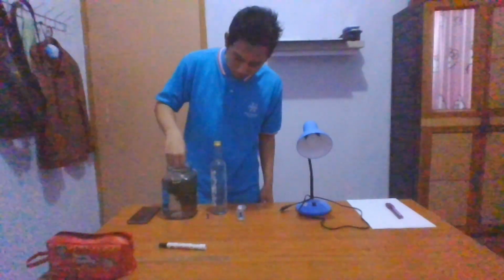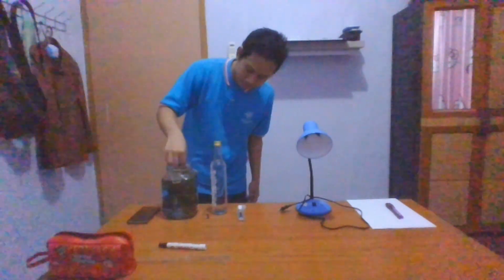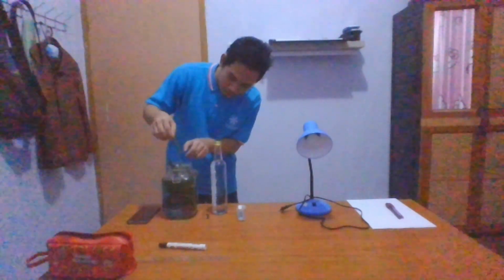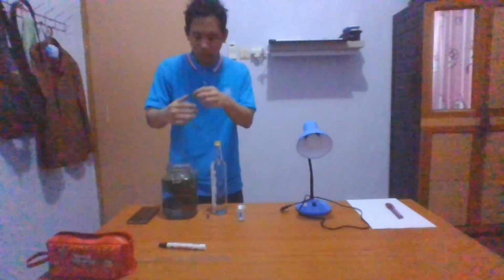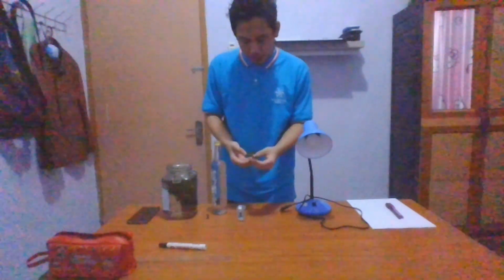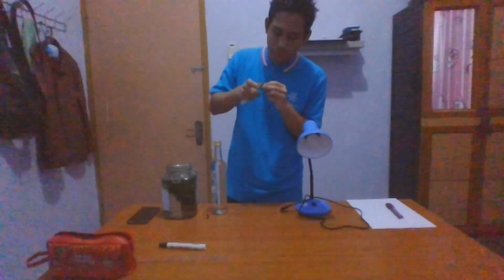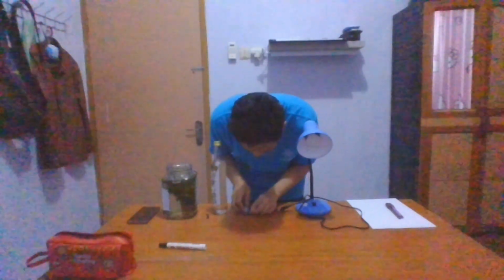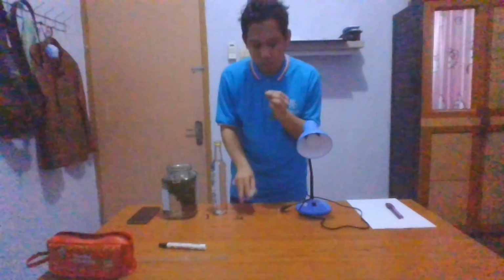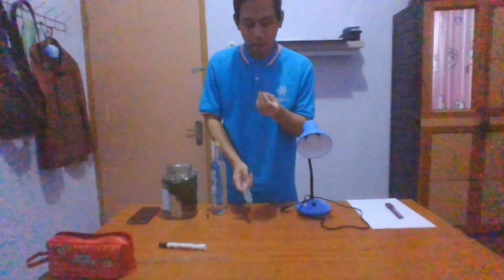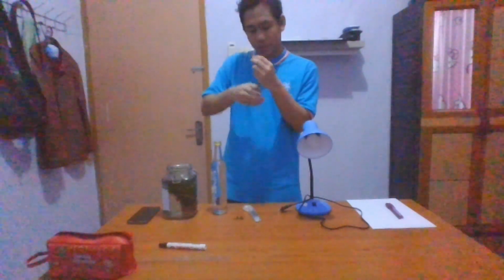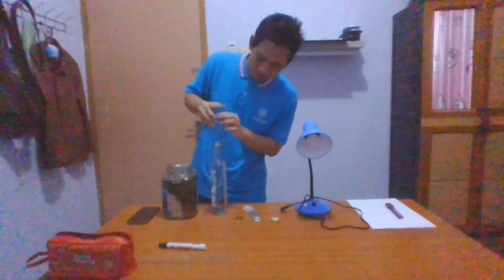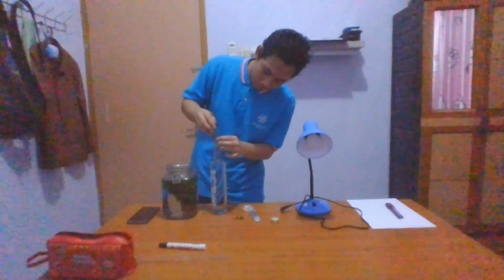Firstly, take out one Elodea plant, one stem. And then we need to cut it. So what I do after cutting the Elodea is using the paper clip to weigh down the Elodea inside the bottle.